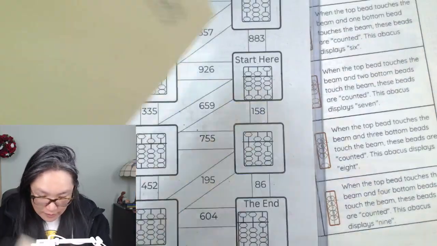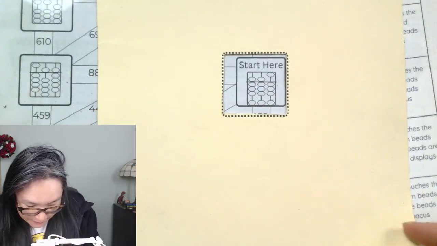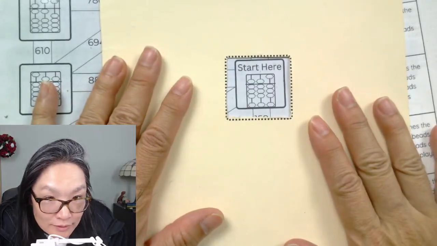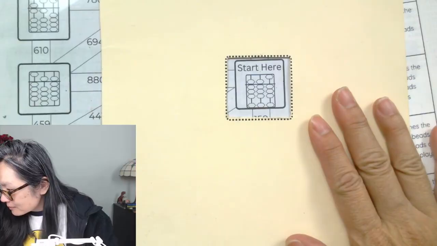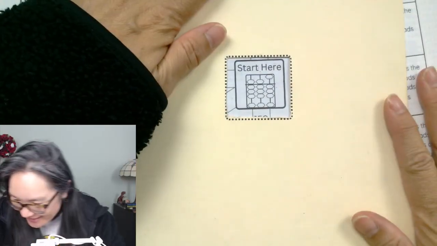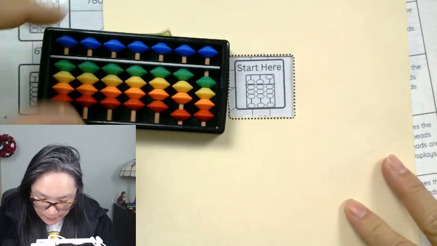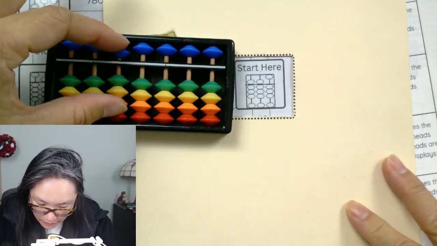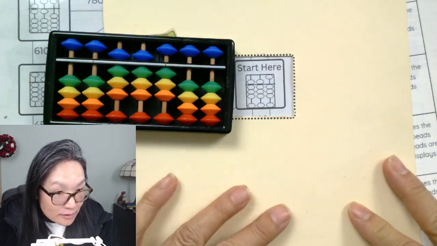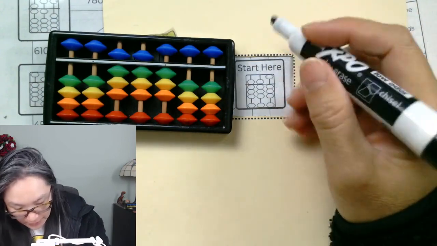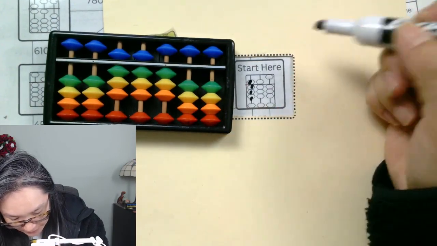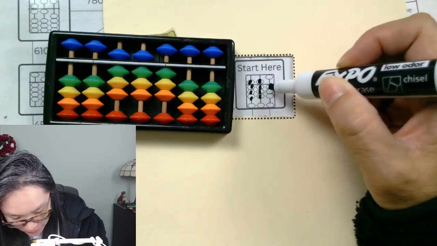So this is a worksheet that I created to help do some bead recognition. So what number do we think this is? Okay, so if I have this number and I go here, this, and that. 800, 5, 6, 7, 8, and then 5, 6, 7, 8, and then 1, 2, 3.